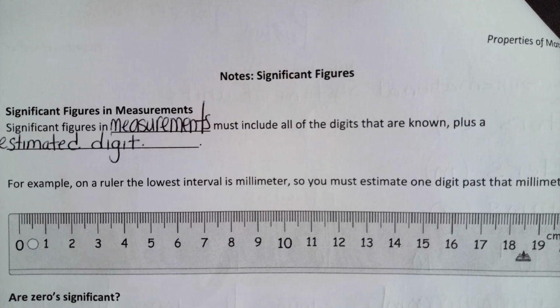So the first lab that we did, how to measure, when we went around the stations, we talked about how whenever you measure, use the numbers that you know and then make one estimated digit at the end. And that last digit always has error in it.